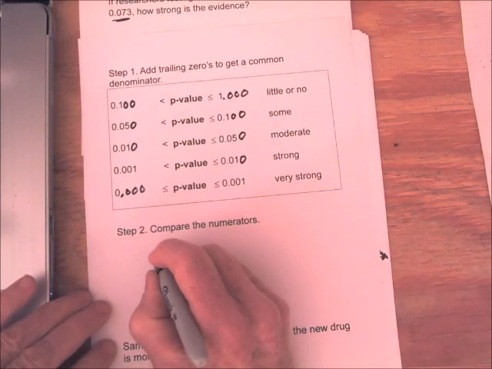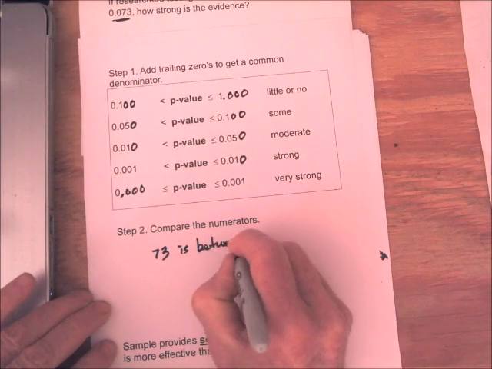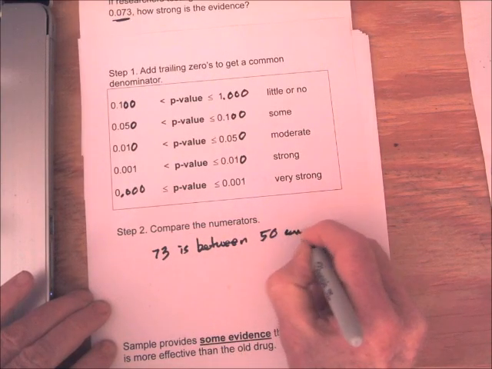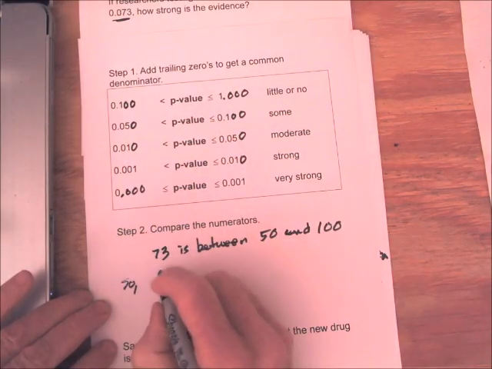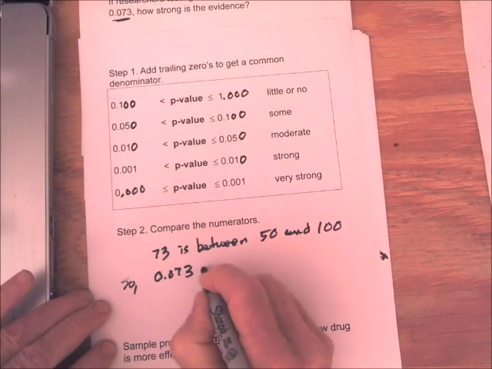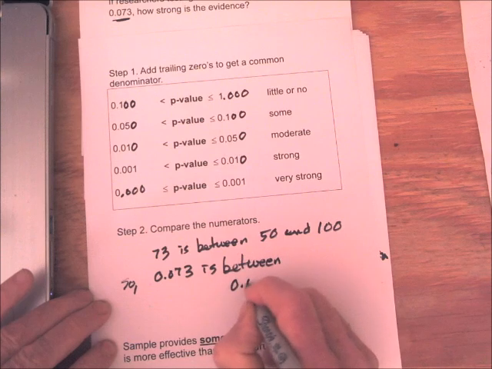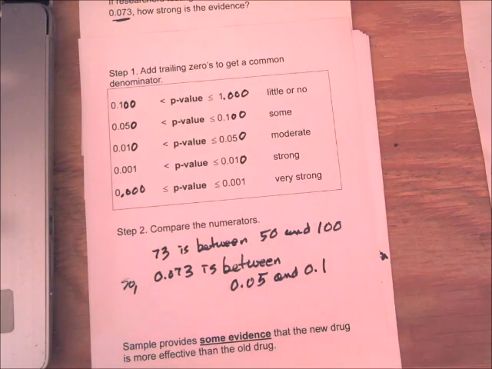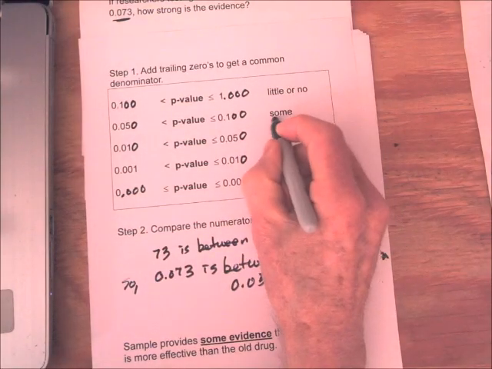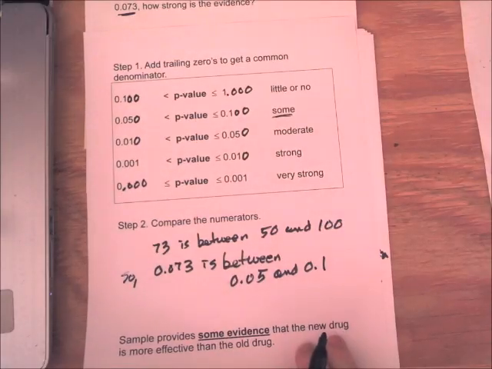So 73 is between 50 and 100. I'm just looking at the numerators, 50 and 100. So 0.073 is between 0.05 and 0.1. Okay, so that means the adjective we want is some. The sample provides some evidence that the new drug is better than the old drug.